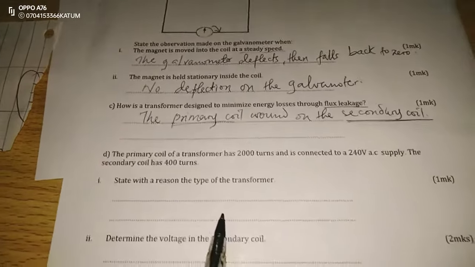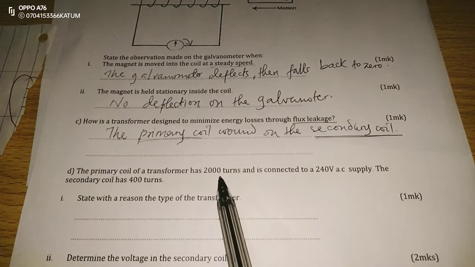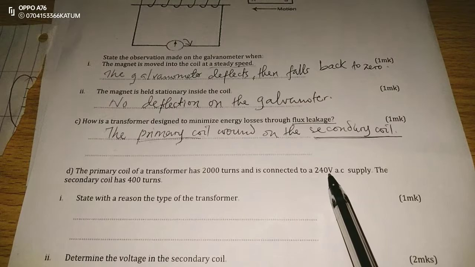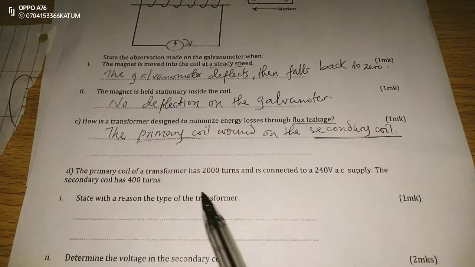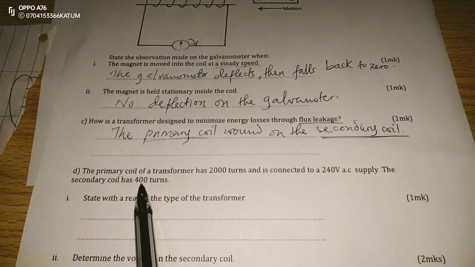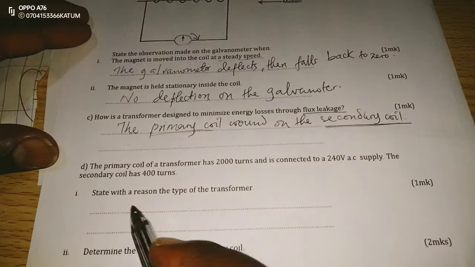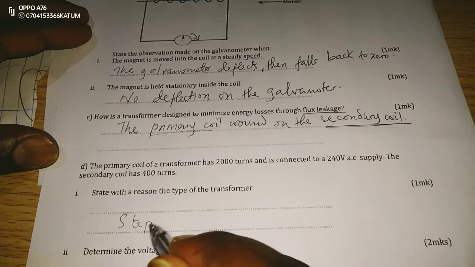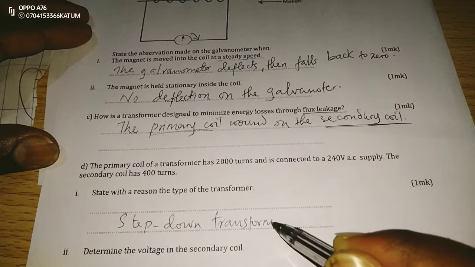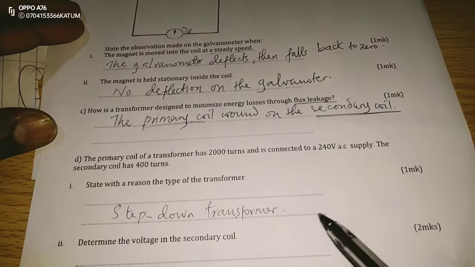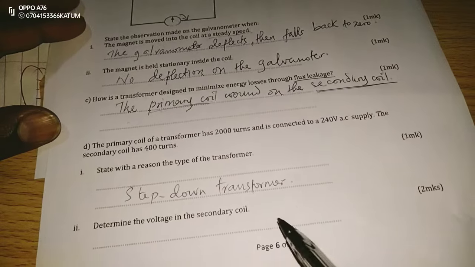The next question is on transformers again. The primary coil of a transformer has 2,000 turns and is connected to a 240 volts alternating current supply. The secondary coil has 400 turns. State with a reason the type of transformer. We are seeing fewer turns in the secondary than in the primary, and this will automatically be a step down transformer. Reason being, we have fewer turns in the secondary coil than in the primary coil.